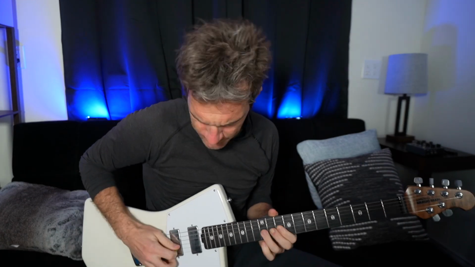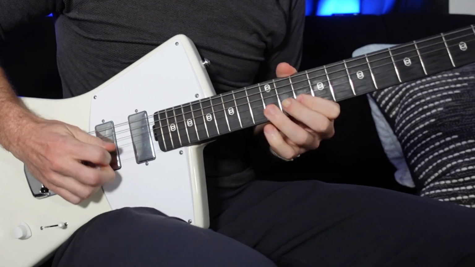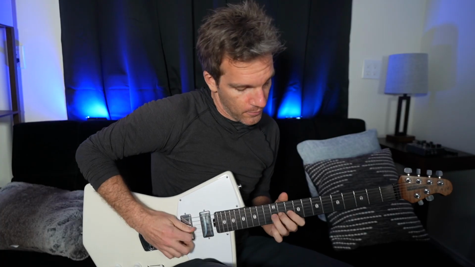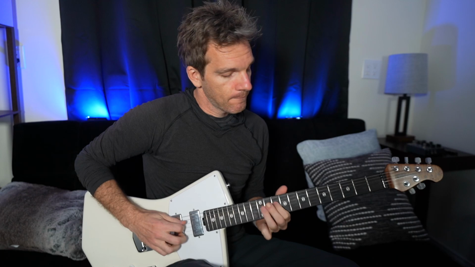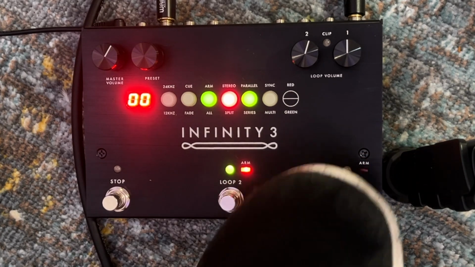I need my pick. And then whenever I want to switch to the other loop, I can have that loop over and over again, and then just switch back and forth between, just like that, right?